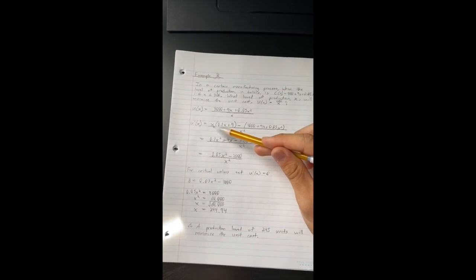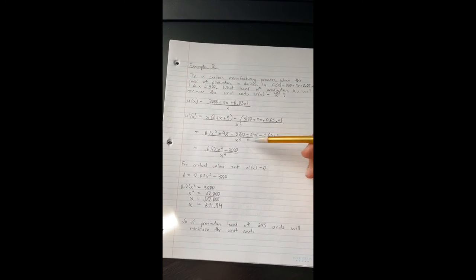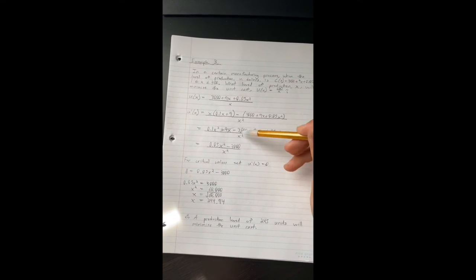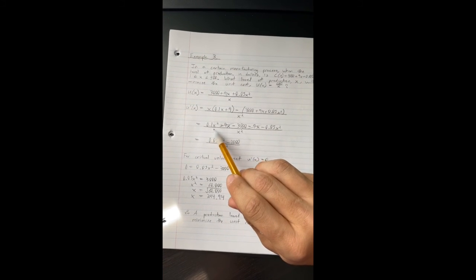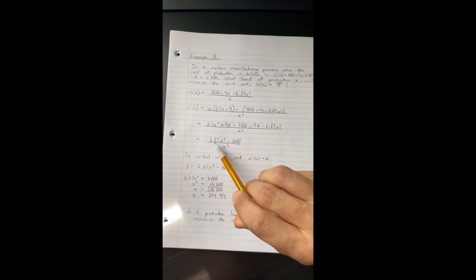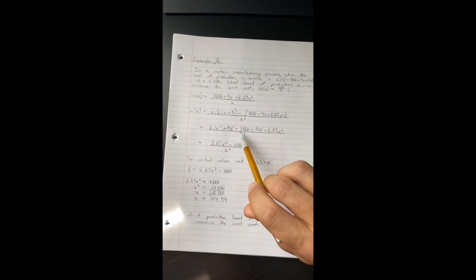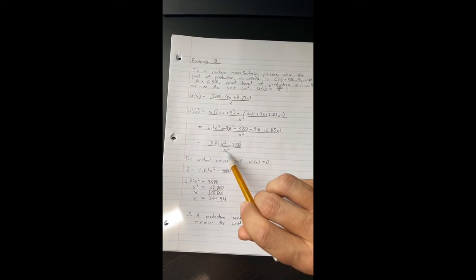The next step would be to distribute x into the brackets. So we have 0.1x squared plus 9x minus 3000 minus 9x minus 0.05x squared, all over x squared. If we simplify, 0.1x squared minus 0.05x squared is 0.05x squared. Plus 9x minus 9x will cancel out, and we're left with minus 3000, all over x squared.